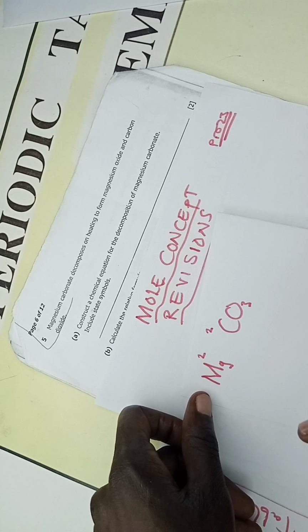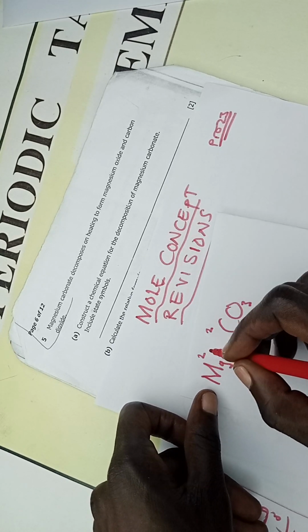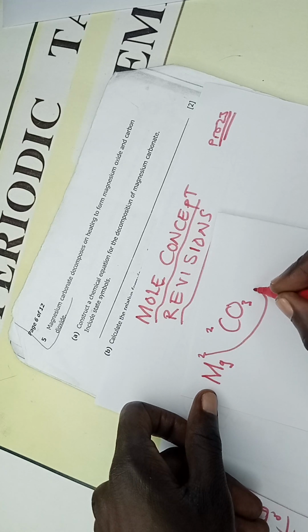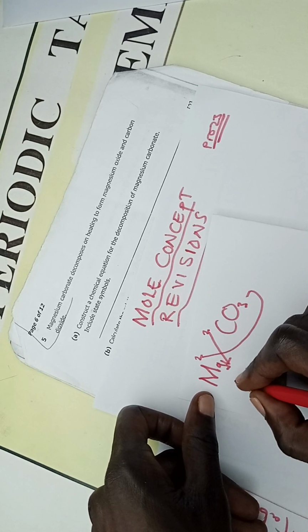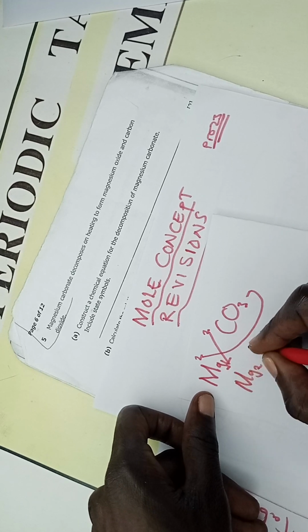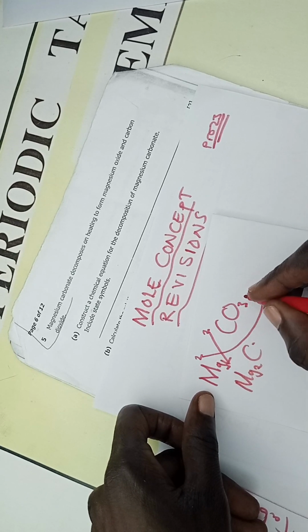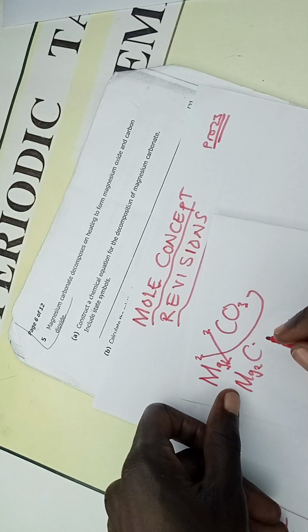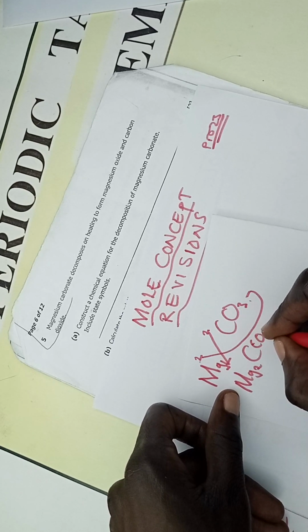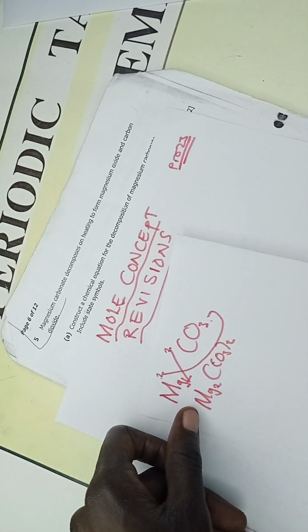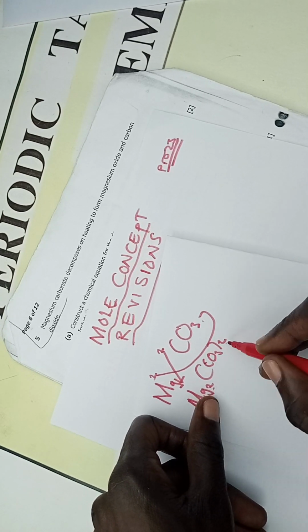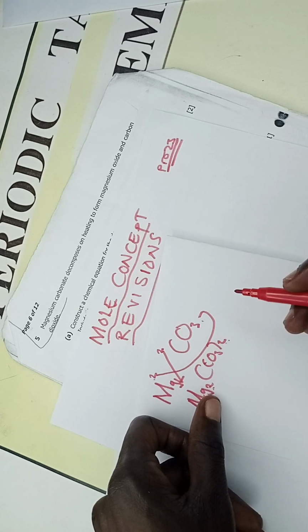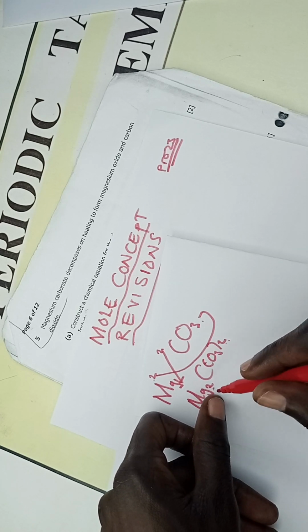What do we do from here? We exchange the valences. The 2 goes there. This 2 comes there. So we are going to have Mg2C. Now we are going to put this radical in brackets so that we separate these 2 from that 3. CO3 with the 2 outside the brackets. Now, if we have numbers which are divisible, we divide them.